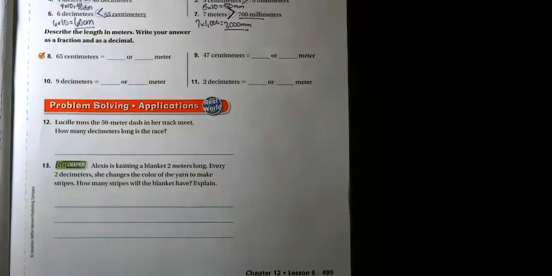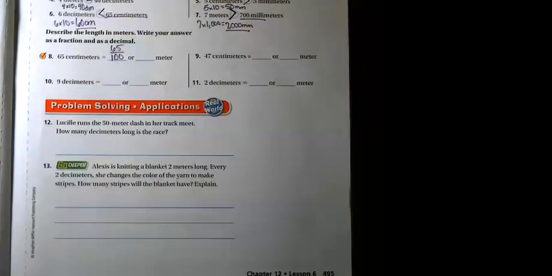Right? For your next section, we are changing the length they give us into fractions and decimals, remembering that if it is centimeters, it is out of 100. If it is decimeters, it is out of 10. So we would say this has 65 centimeters out of 100. How would you write that as a fraction and a decimal? 65 out of 100. And then to write that as a decimal, we would put 0.65.